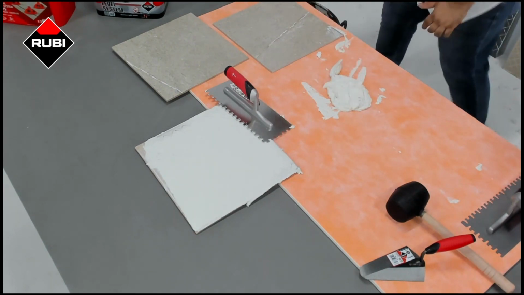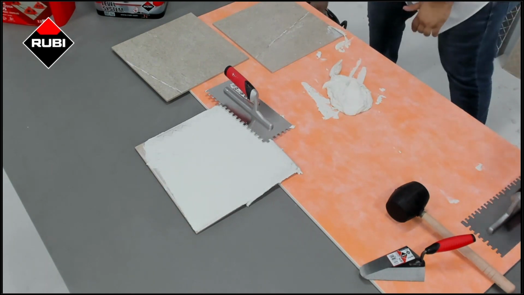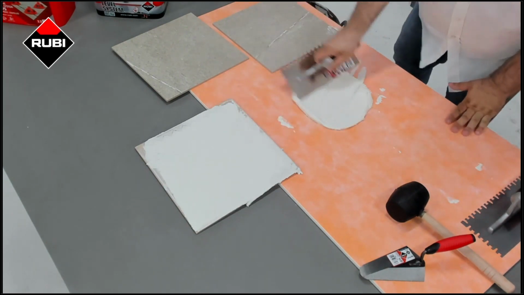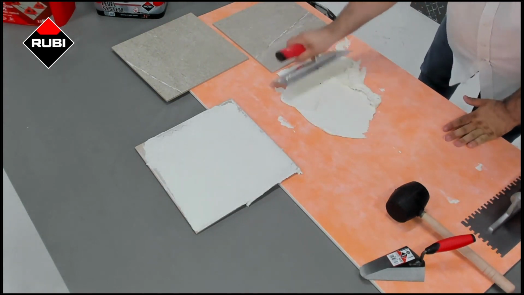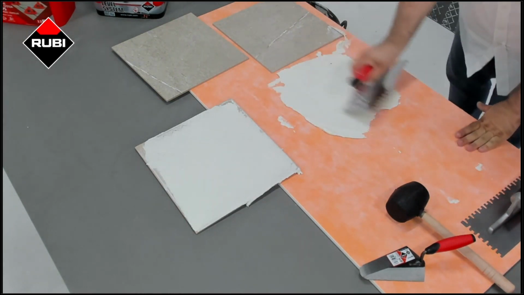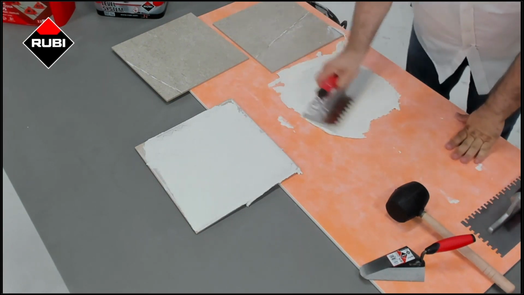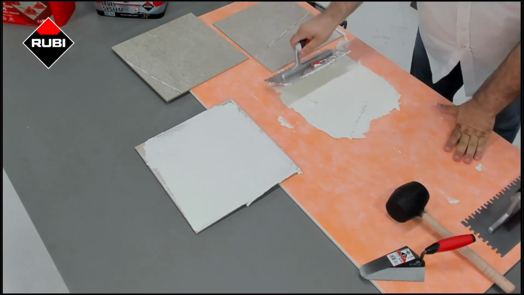Okay. So if we have a flat support like we have here, with a perfect flatness, then a notch trowel like Ivan is using, it's 8 by 8, I think. It's 8 by 8. 8 by 8, this would be perfect, okay? 8 by 8, 10 by 10.